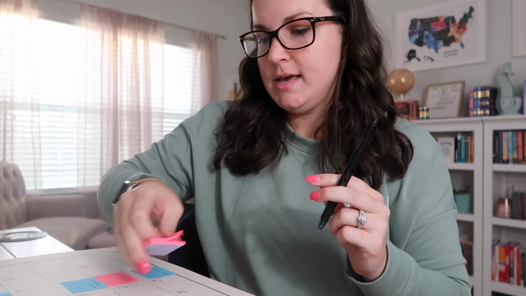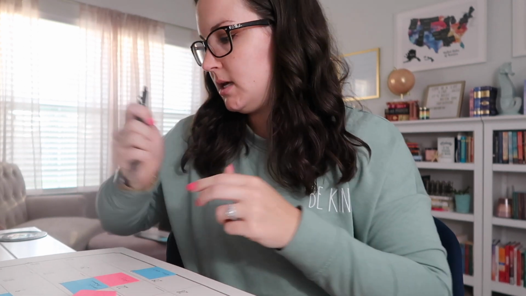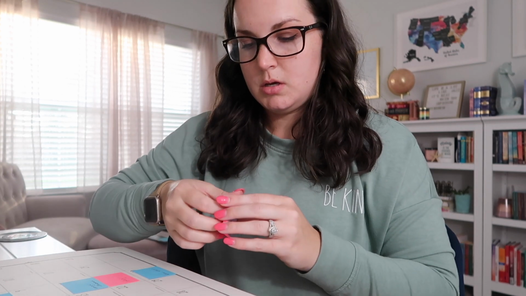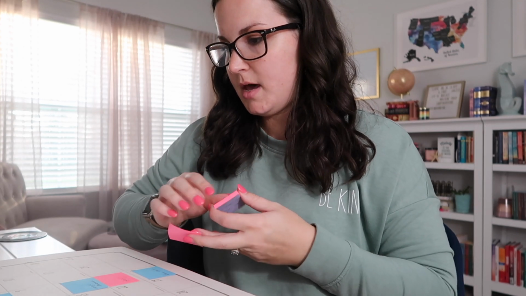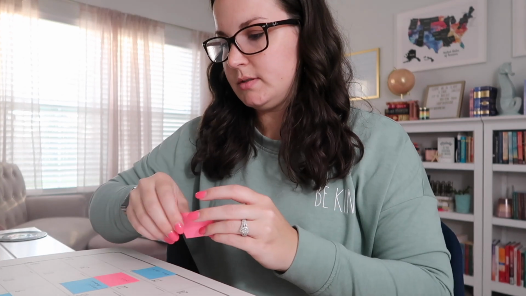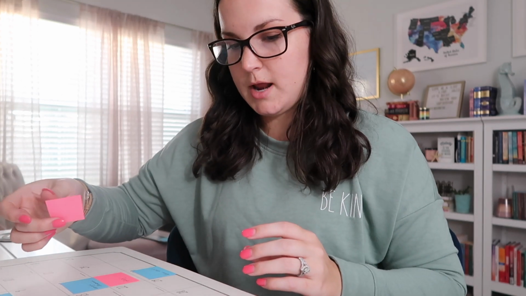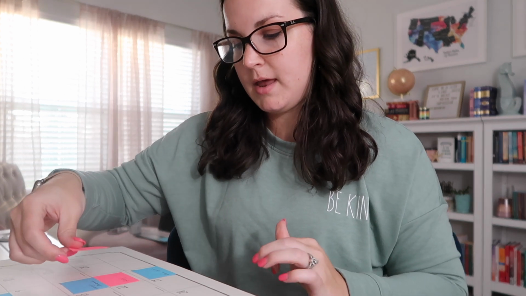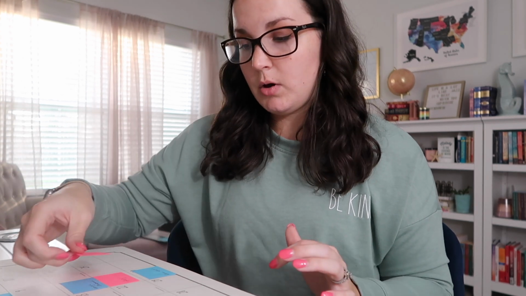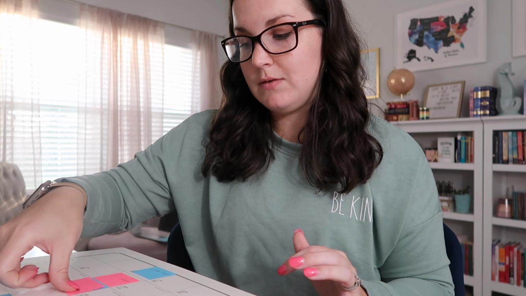So I'm just gonna stick on my sticky note, Q&A, and then I will stick that just, I mean, pretty much anywhere is fine for now, and I'll probably play around with it. So you can either go ahead and stick them on your calendar, or you could even just stick them somewhere else and then rearrange them as you go. So that's step number 1.